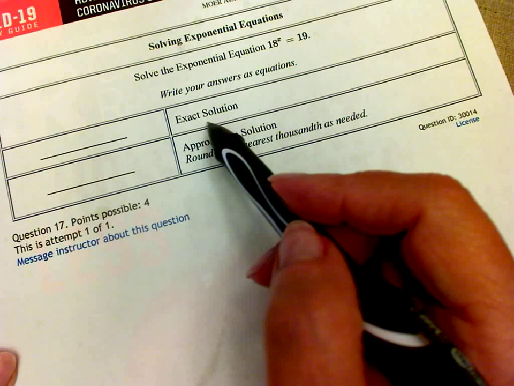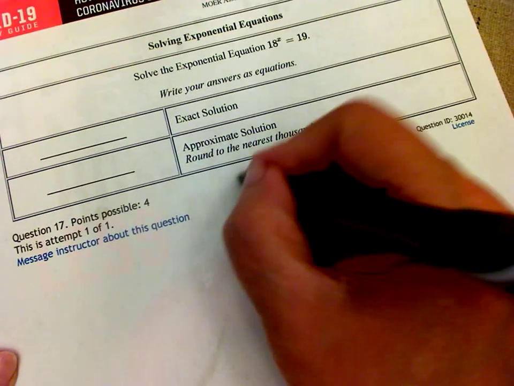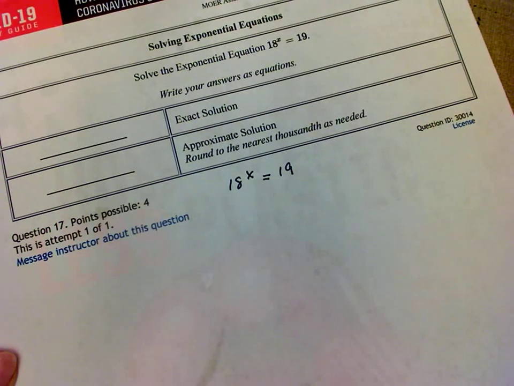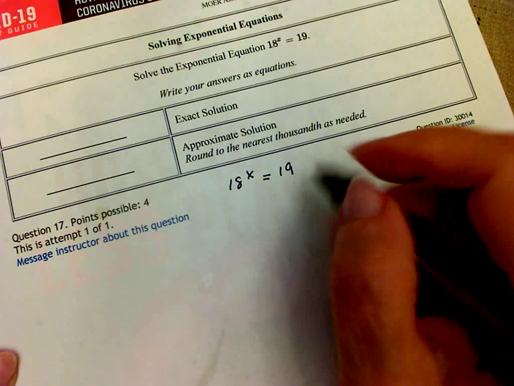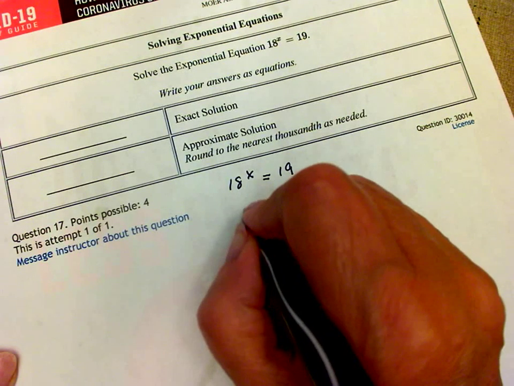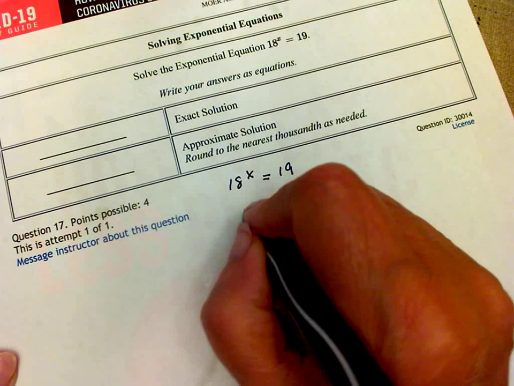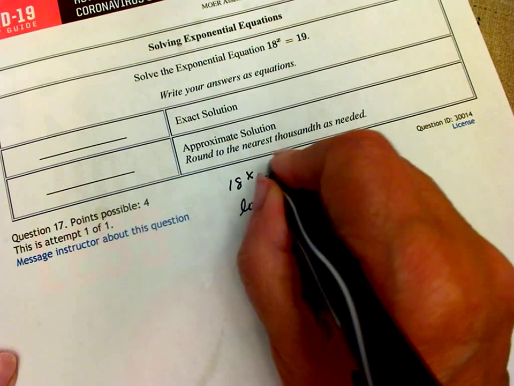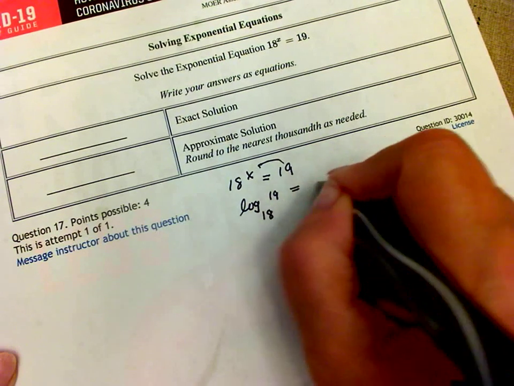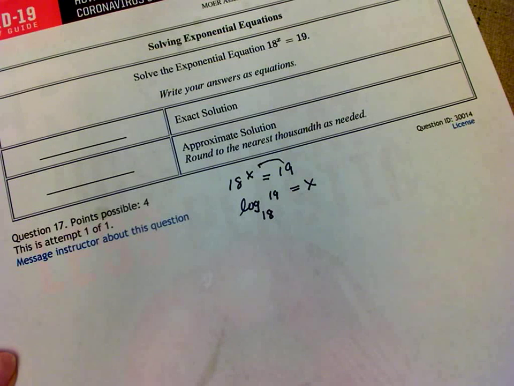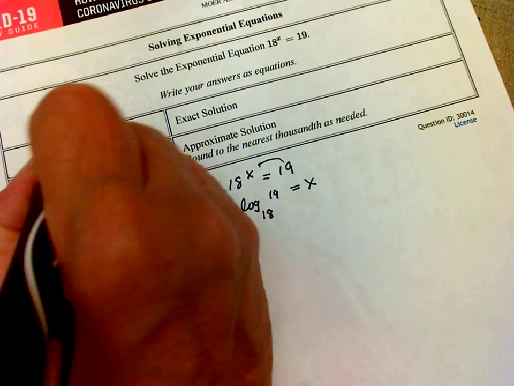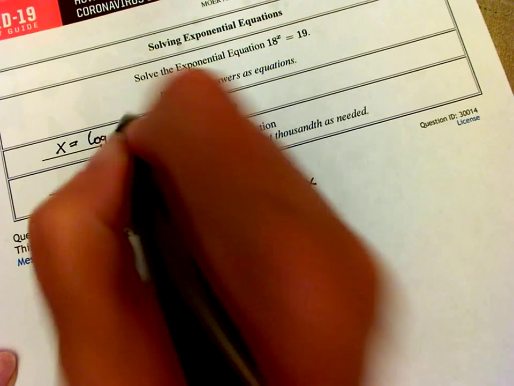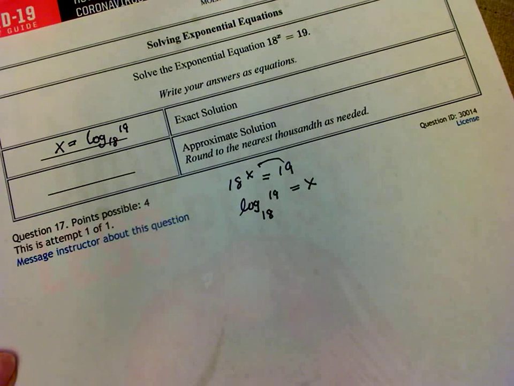So this says find an exact solution. Well, if I know that 18 to the x equals 19, I can rewrite this in log notation so that the base is 18, it takes 19, goes back to x. That's what they were looking for. That's the answer that they were looking for.